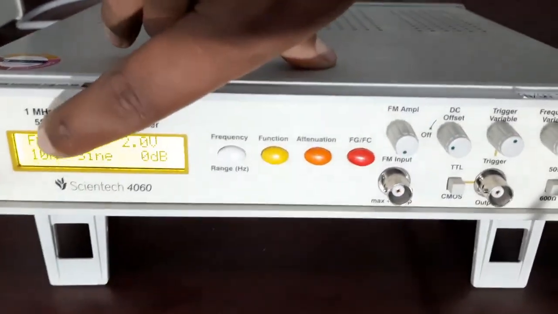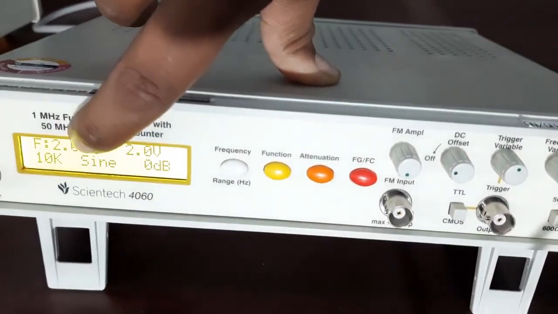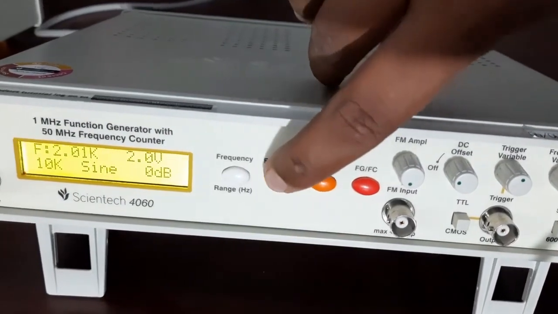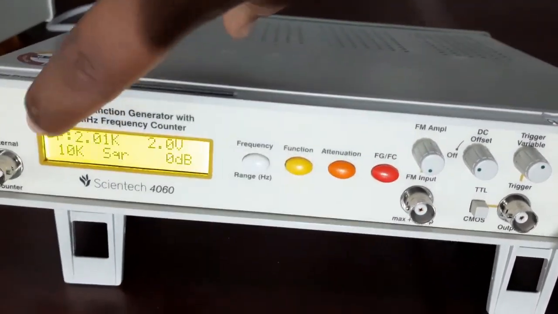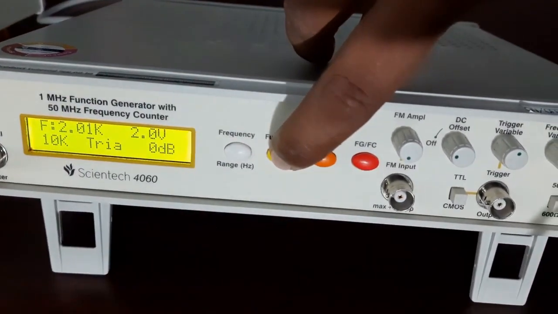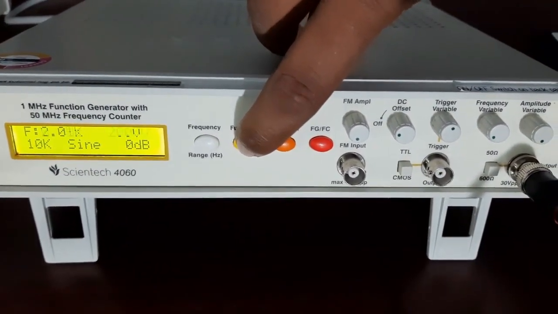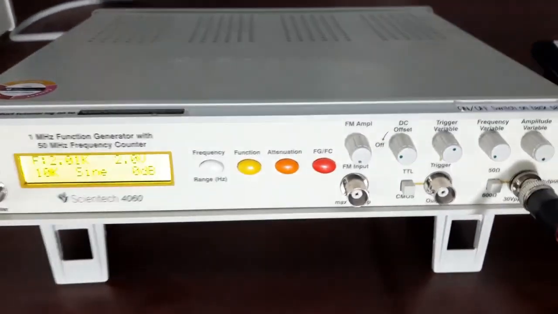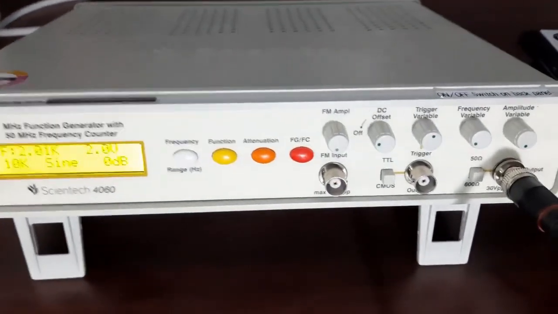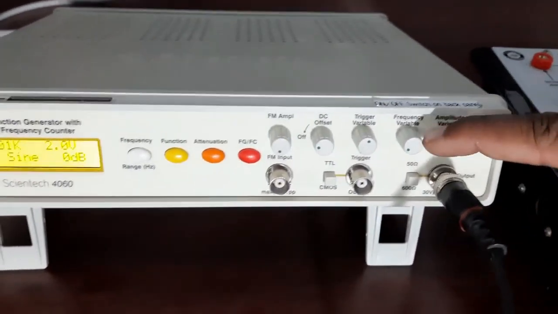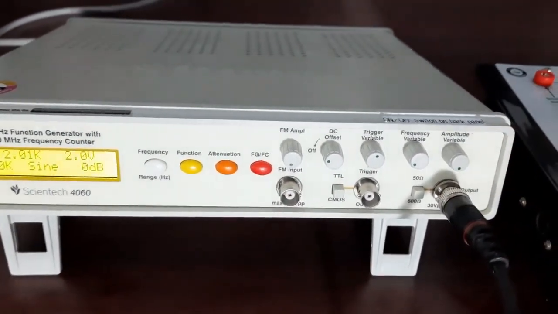Now you can see on the right side of the frequency range, it is written as sine, because the function generator is now generating sine. If I press that function button, it will change to square. Again it will change to triangle. Again if I press, it will change to DC. Again if I press, it will go back to sine. So it is ultimately changing the type of wave that the function generator will generate. Now by default I will set it to sine wave.